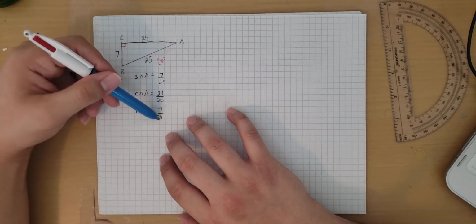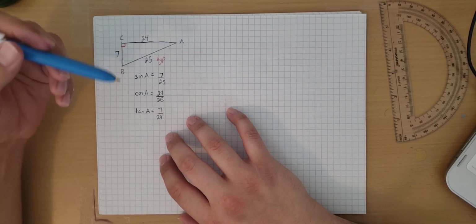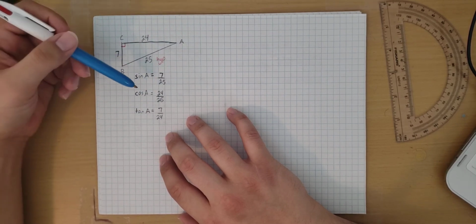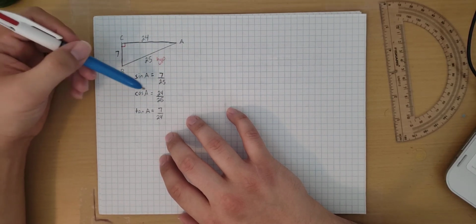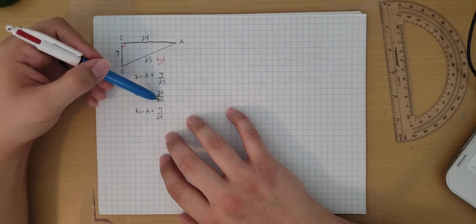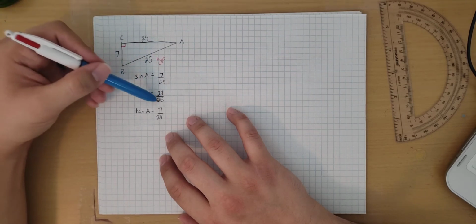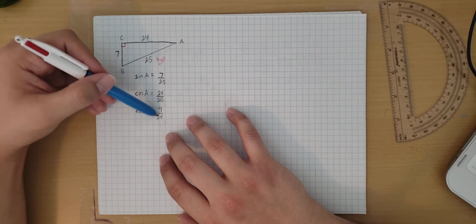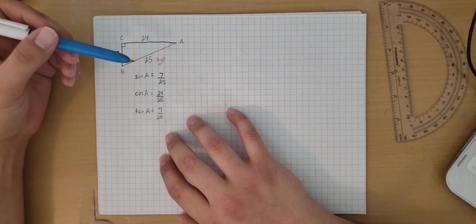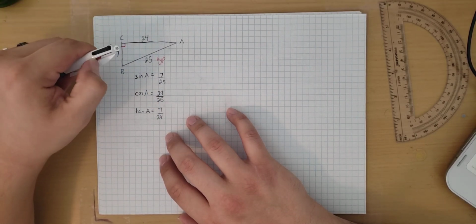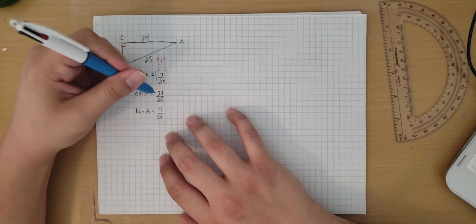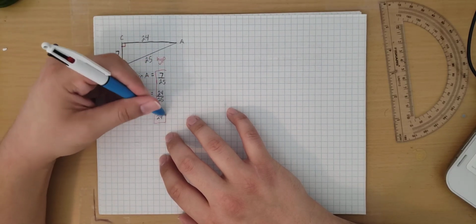Now these would be your final answers. The directions say find the 6 trigonometric ratios. Answer as simplified fractions. Well, 7 and 25 have nothing in common, so this is simplified. 24 and 25 have nothing in common, so that's simplified. 7 and 24, nothing in common, so that's simplified. So these would be our final solutions.